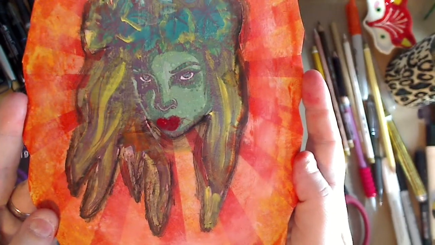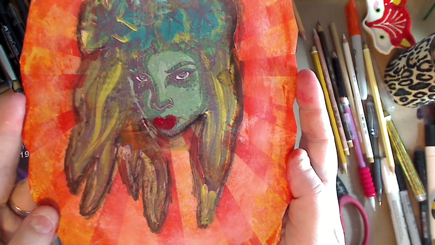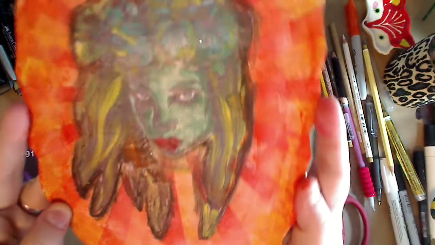Let's turn it this way. How long has it been? And I'm still getting used to my camera. Okay, let's focus. Are we going to focus? There we go. I love it. Love it, love it. And not even probably outline the lips. But look how cute.